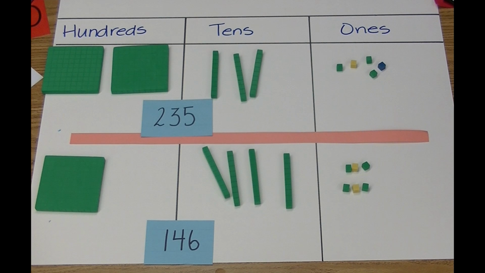Awesome. I know y'all did a great job. We've been using base 10 blocks and place value charts for a while now. Now, we're going to look at the greatest value. So we are going to look at the hundreds. And in the number 235, how many hundreds do we have?